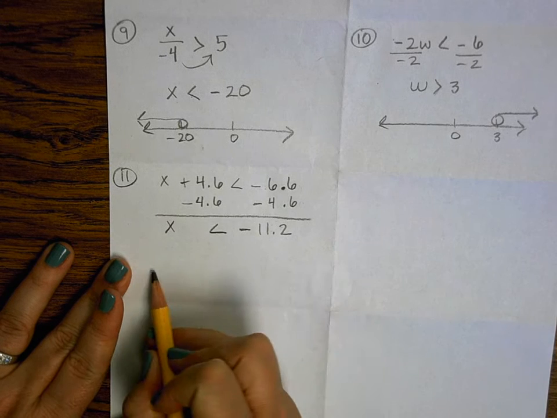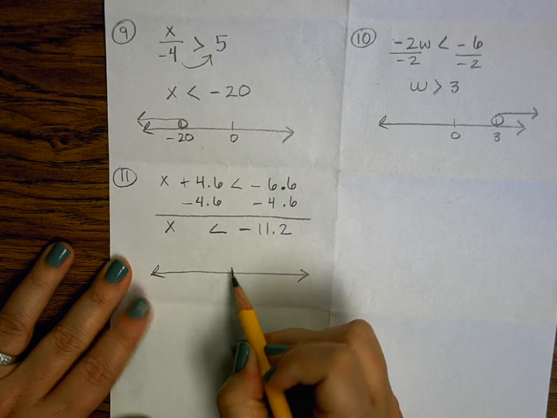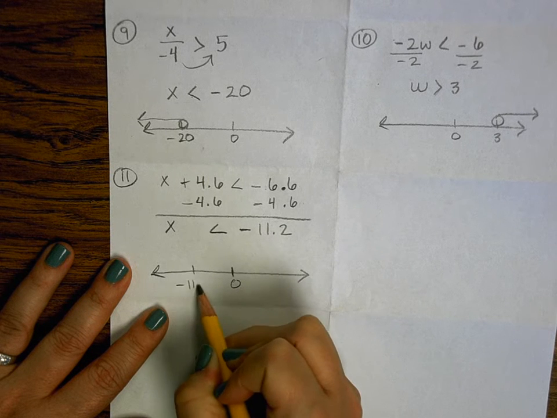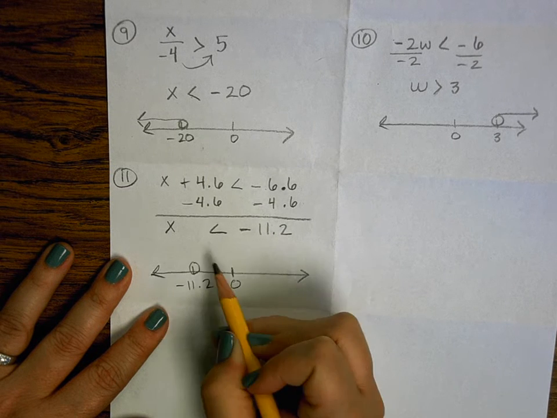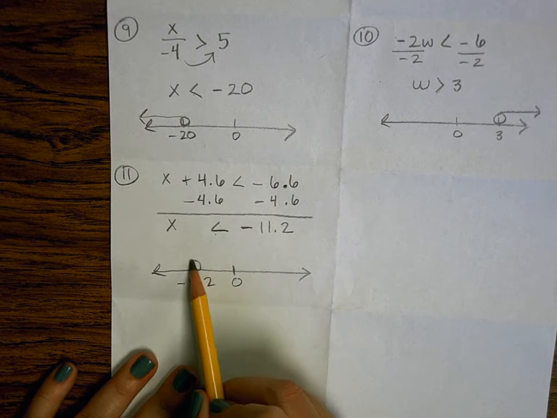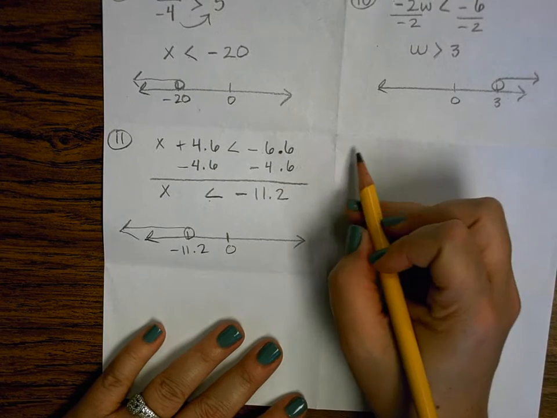And now we can graph it. We didn't have to switch any arrows because we're not multiplying or dividing. So this is negative 11.2. Open circle, left or right? Left. Good. So look at this arrow. It's going left. So we can go left. All right. Any questions on that?